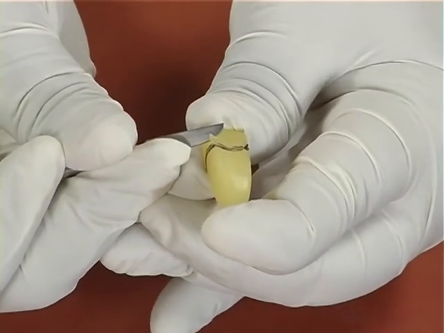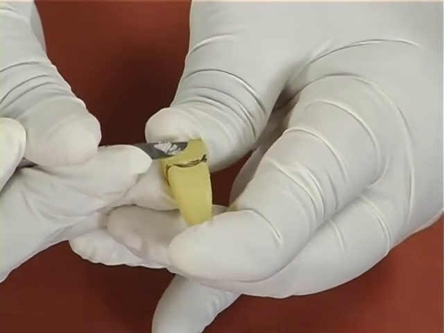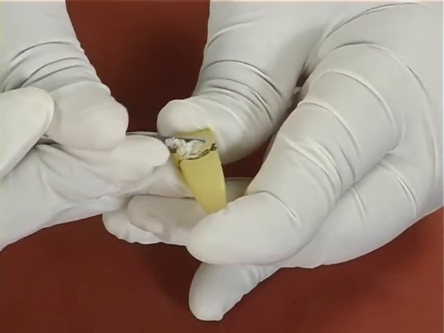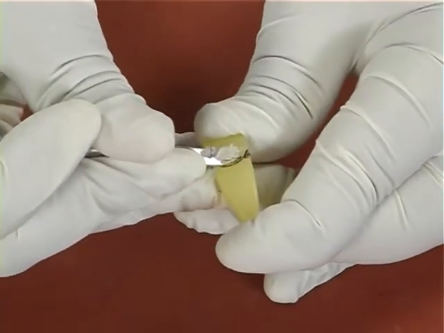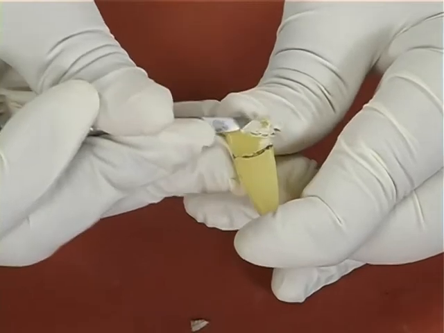Then the cervical constriction is carved by slowly removing the wax from the crown towards the marked cervical line. This is done on all the surfaces of the carved tooth.